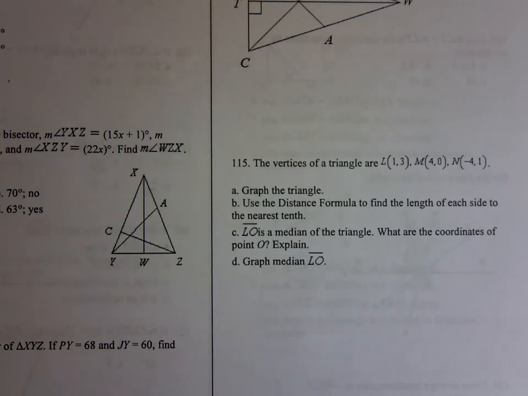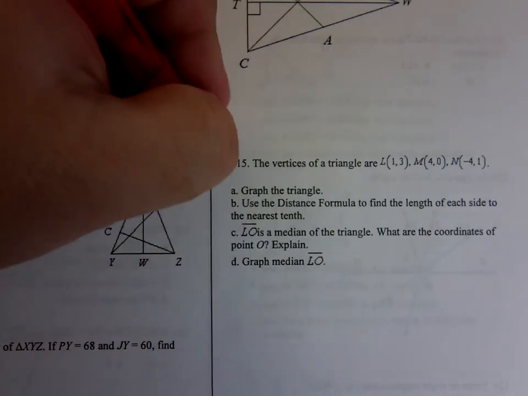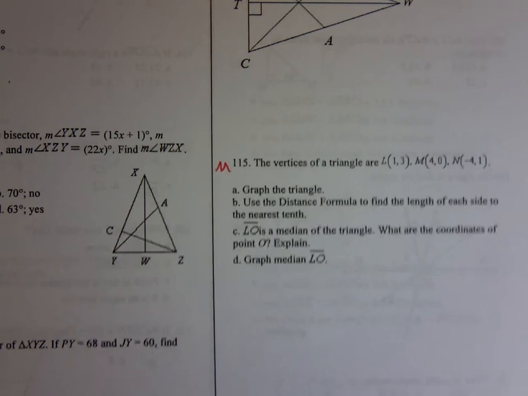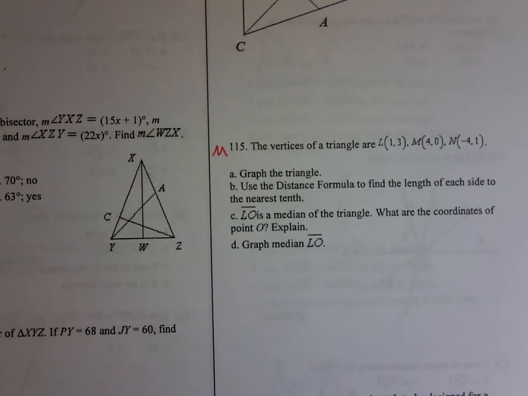So I'm going to do 111, 112, 114, and 115. So this is all from chapter 7. This is all special segments in right triangles. So altitudes, angle bisectors, medians, and perpendicular bisectors. Those are the special segments.